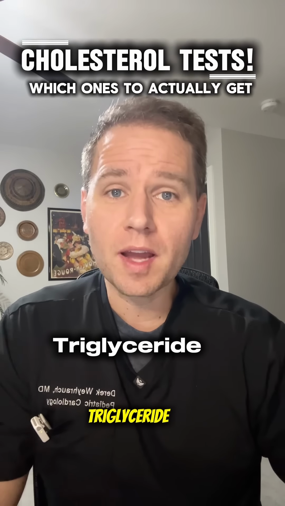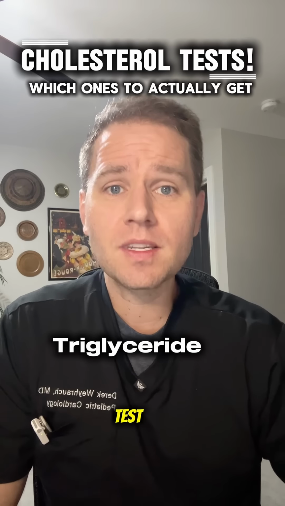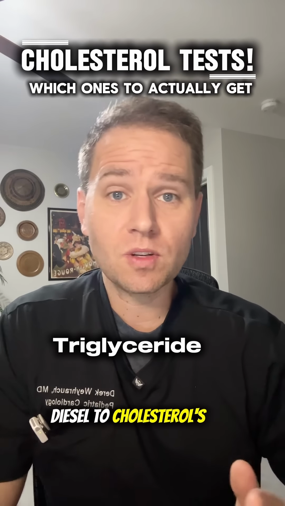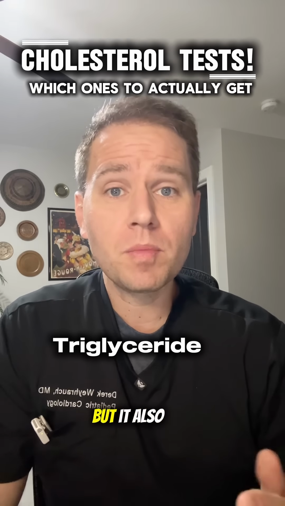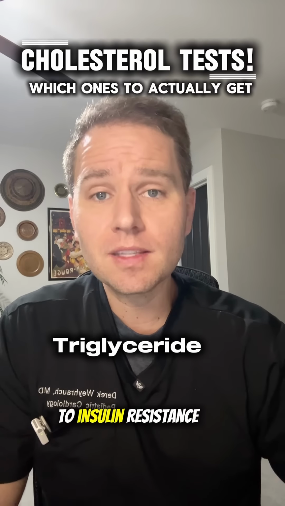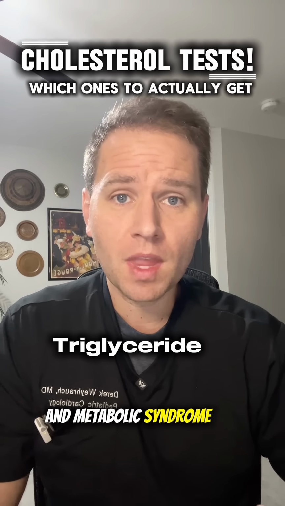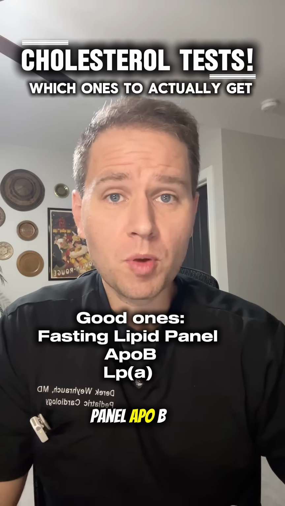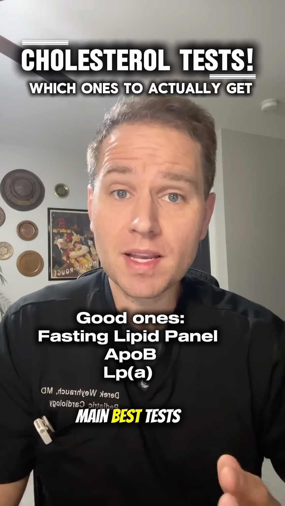Then we have triglyceride, back on that first lipid panel test. It's like the diesel to cholesterol's gasoline. It's similar but different, but it also builds up plaque and it's related to insulin resistance and metabolic syndrome. Okay, so fasting lipid panel, ApoB, and Lp(a). Those are the main best tests.